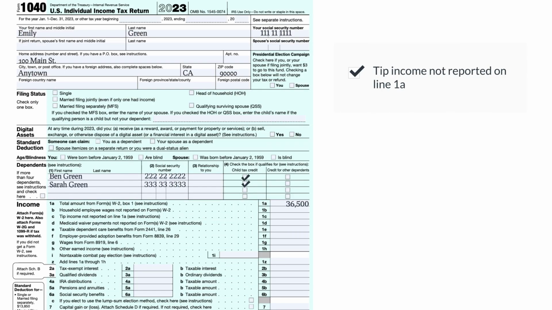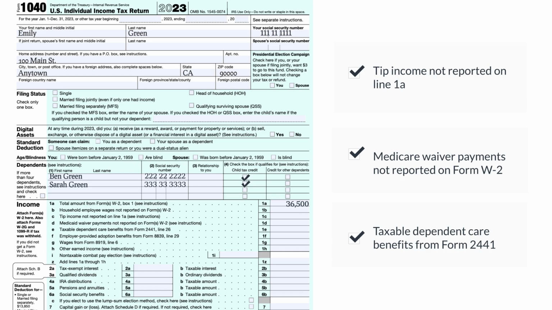Reviewing from our reading assignment, some other items that would be entered here is tip income not reported on line 1A, Medicare waiver payments not reported on Form W-2, or taxable dependent care benefits from Form 2441.